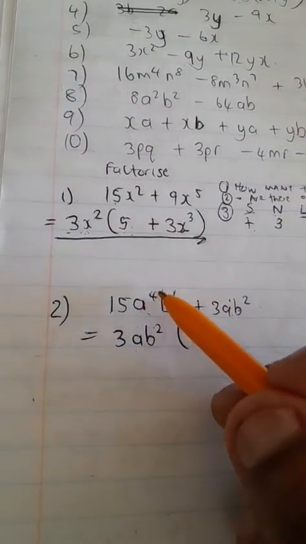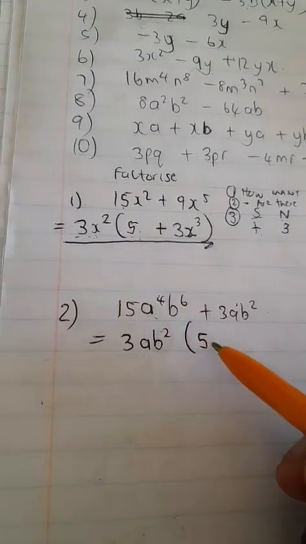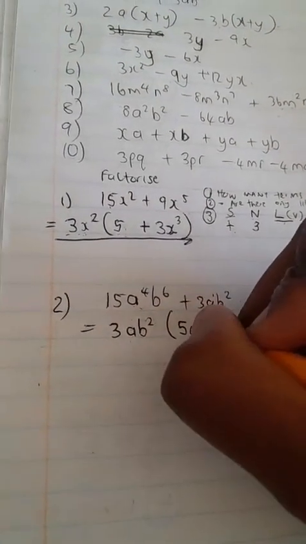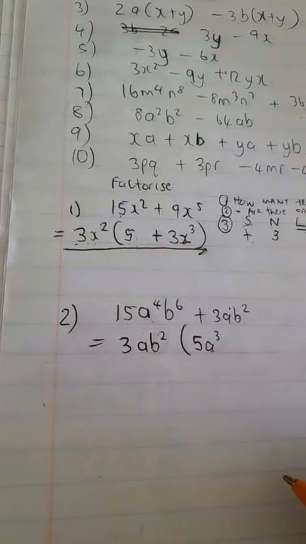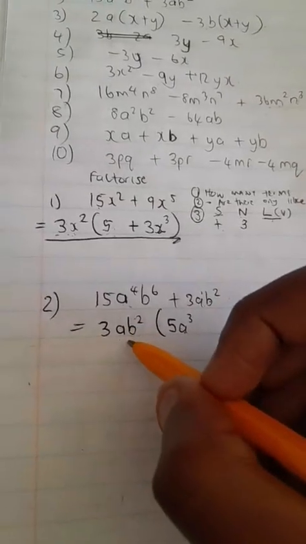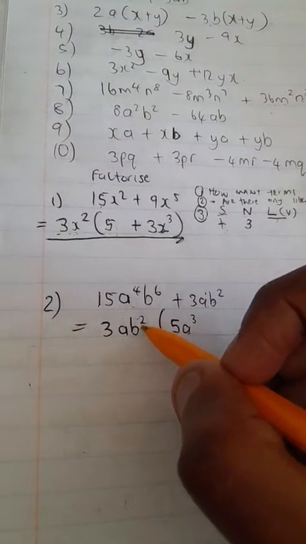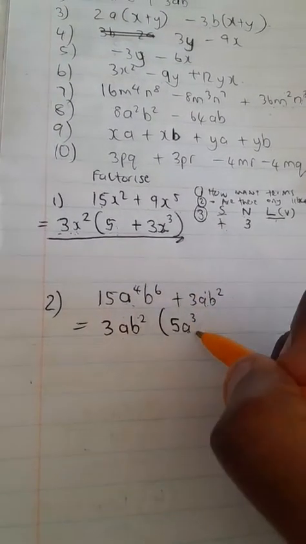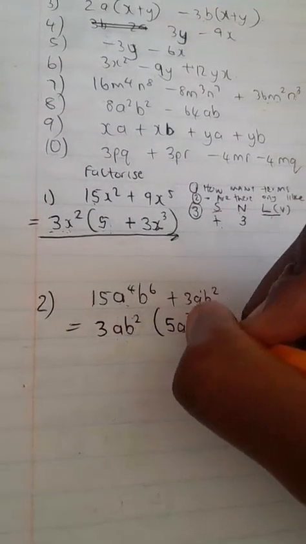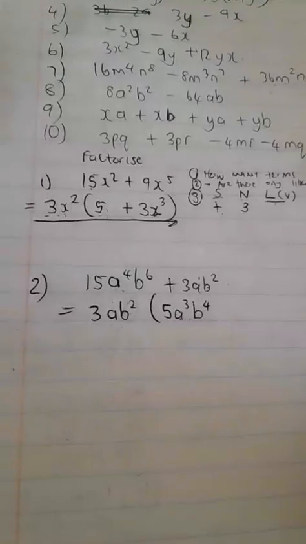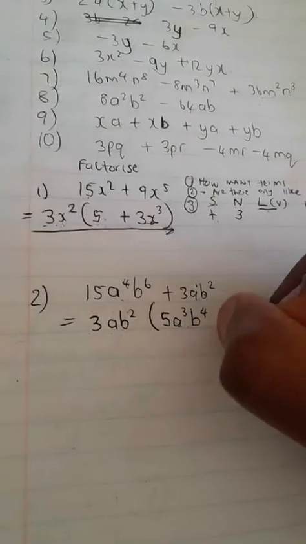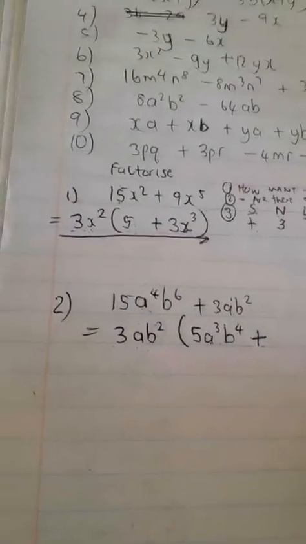I have 4 that I want at the end. How many a's do I need to add to this one? It's 3 of them. Alright? Then b squared. I have 2 of these b's. I have 6 of them that I want at the end. How many do I need to add? I need to add 4 of them. And then positive times what gives me a positive? The sign will still be positive in the middle.